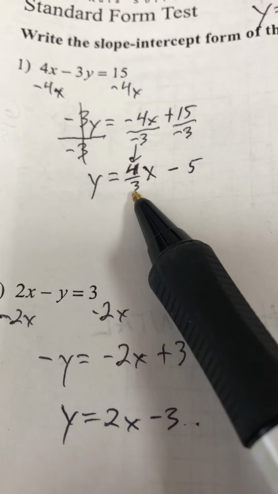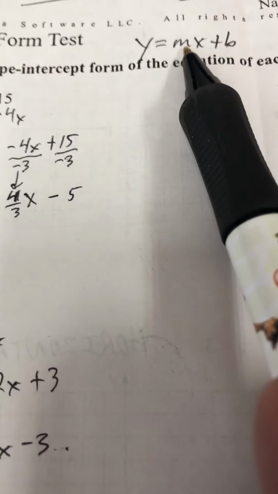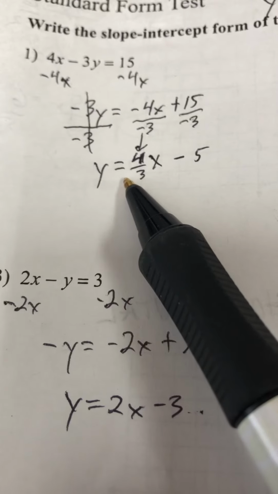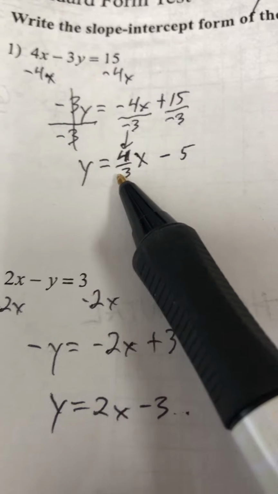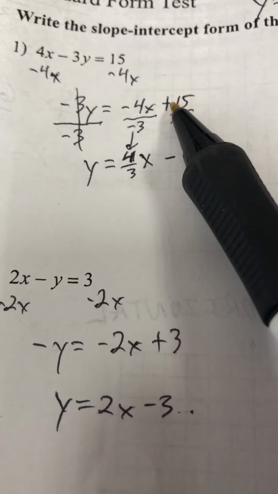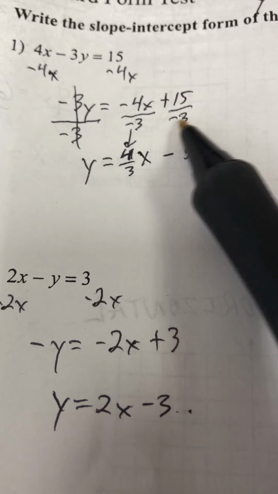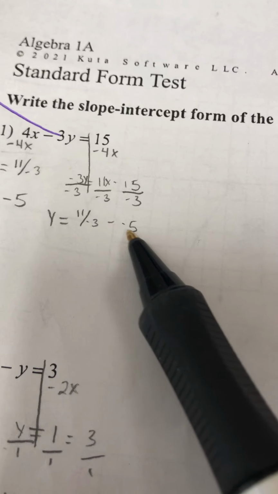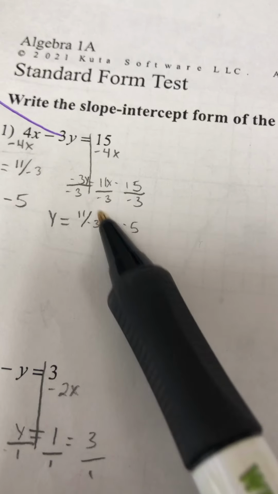And you just leave it like a fraction, because remember that slope could be a fraction. A lot of times it is a fraction. It gives you the rise over run, tells you what the slope is. And then it's minus 5 because it's 15 divided by 3. Okay. You had the minus 5, but this needed to be changed.